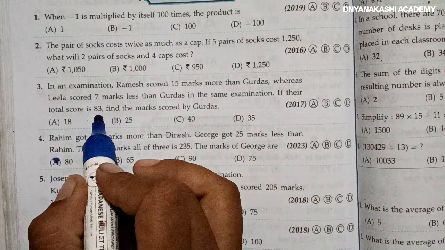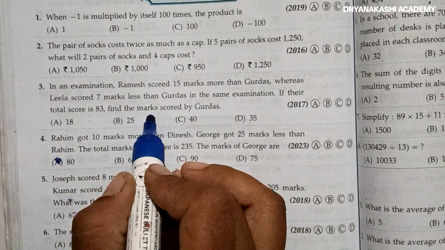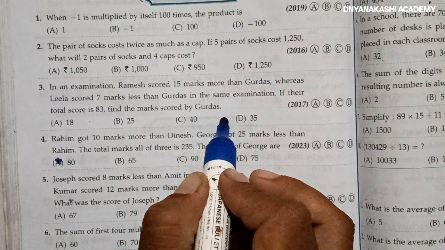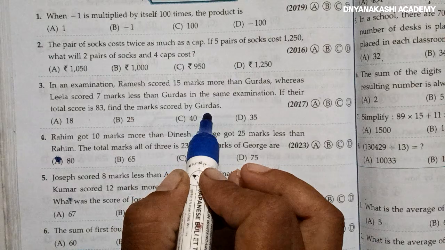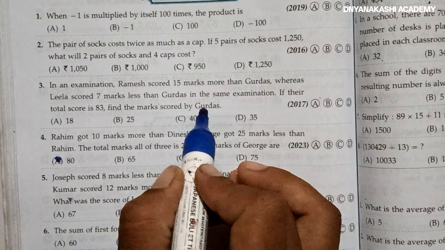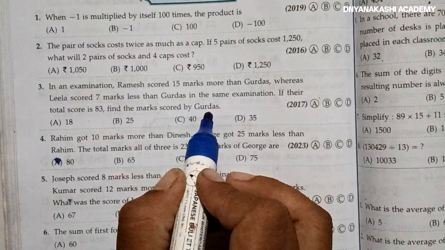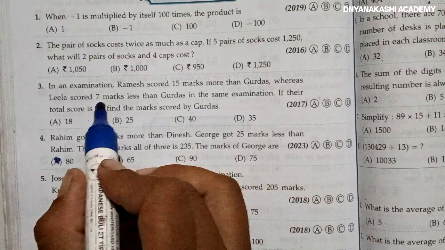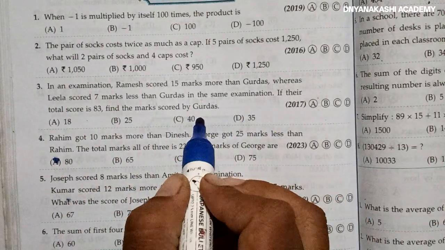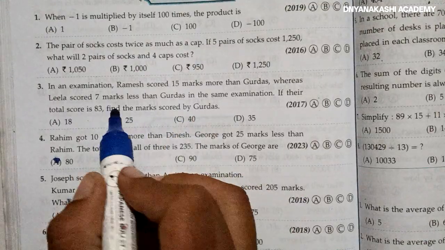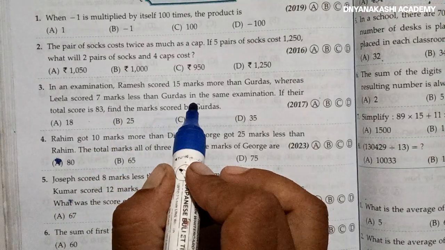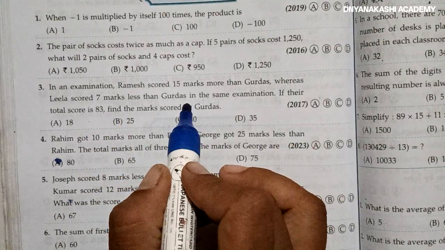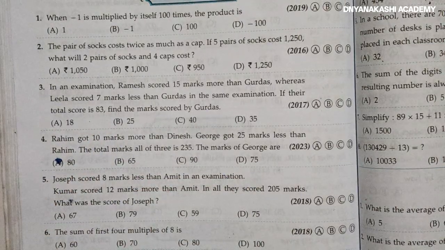If their total score is 83, find the marks scored by Gurudas. All of you listen carefully. We have to find the marks of Gurudas. Ramesh is 15 marks more than Gurudas, and Leela's score is minus 7, it means less than Gurudas. And Ramesh, Gurudas and Leela's total score is 83. How to solve this question?